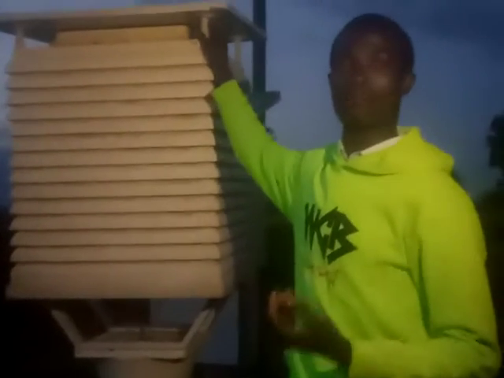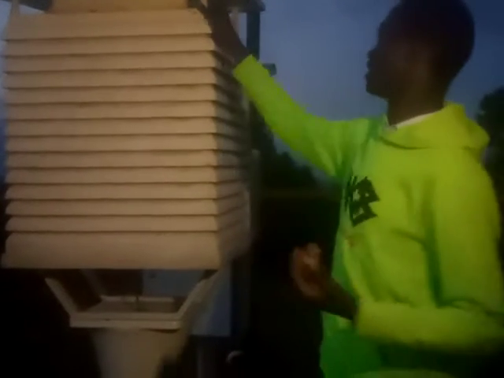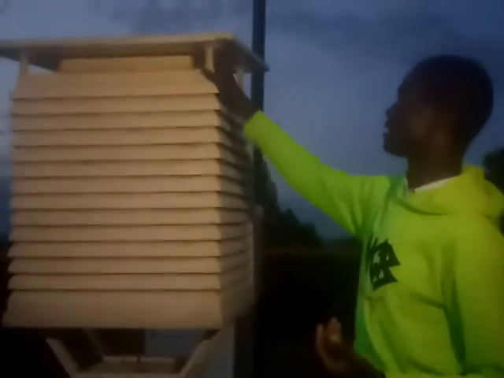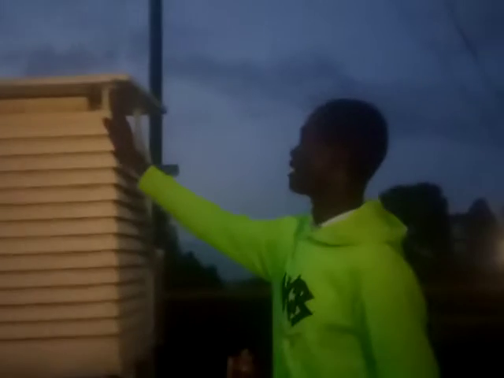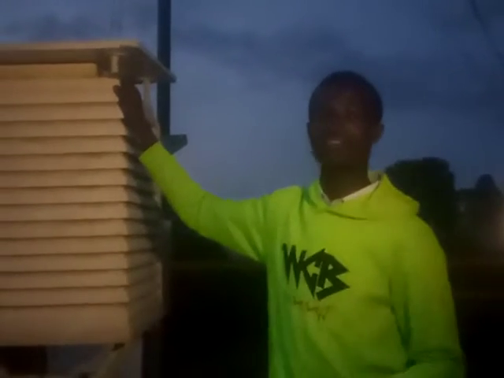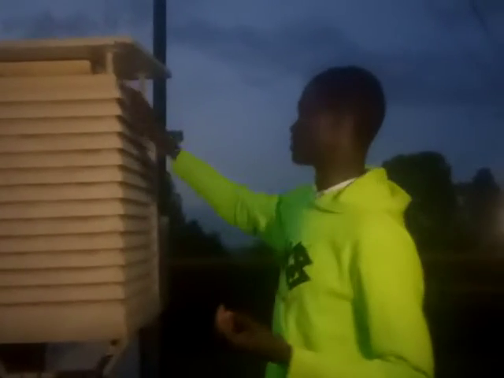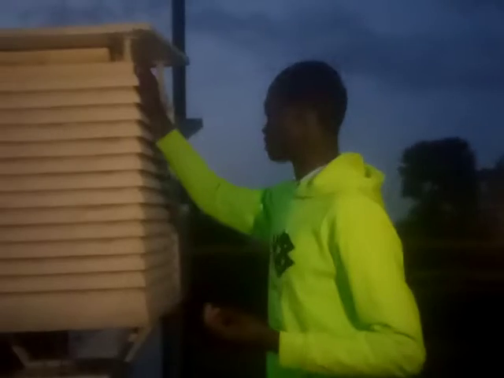The maximum thermometer uses mercury, the minimum thermometer uses alcohol, and the Six's thermometer uses a combination of alcohol and mercury. Those are some of the instruments kept in a Stevenson screen. Then the hygrometer, which you talked about, is also kept inside this Stevenson screen.